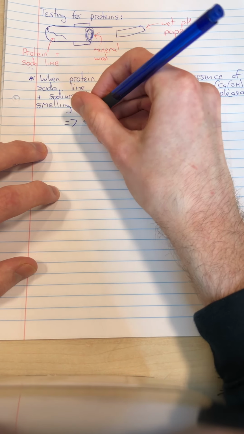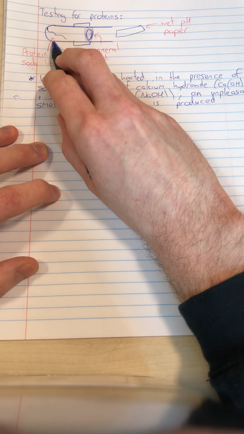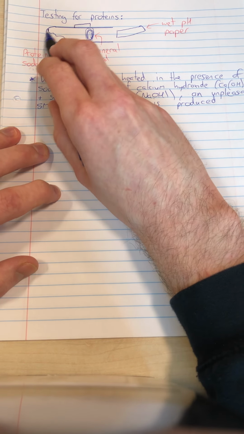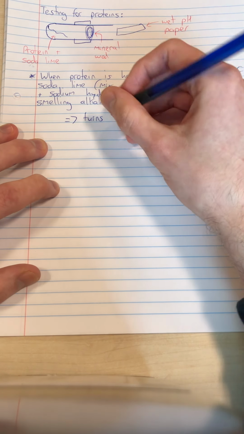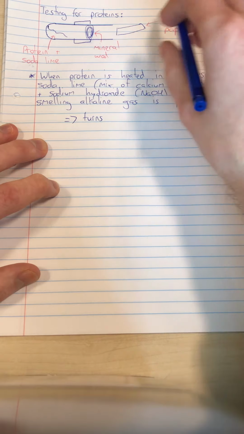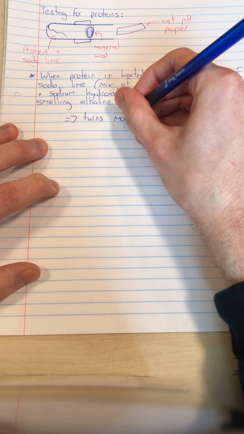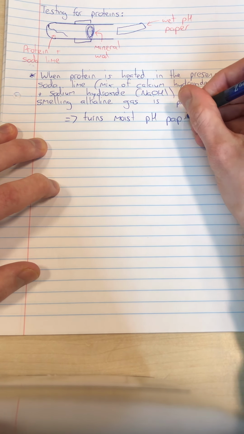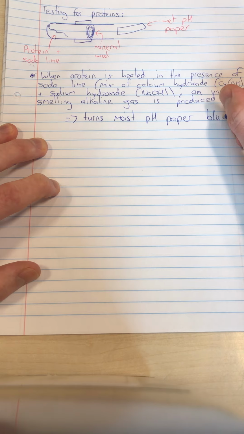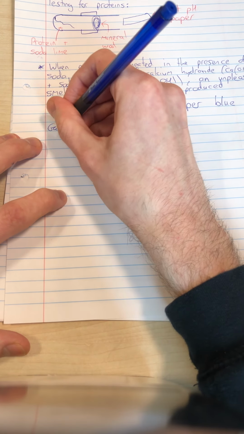So what happens is we heat up that protein and the soda lime, the gas gets released and it turns wet pH paper blue, okay, and blue for alkalis. So it turns moist pH paper blue.